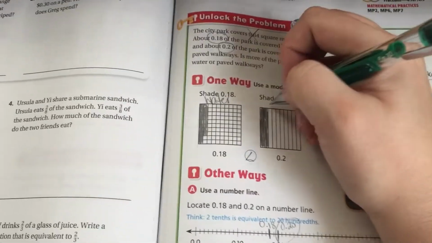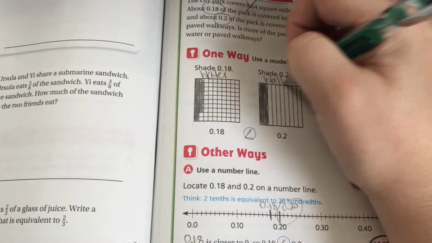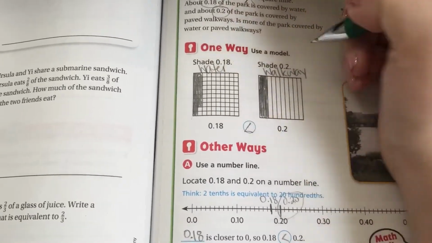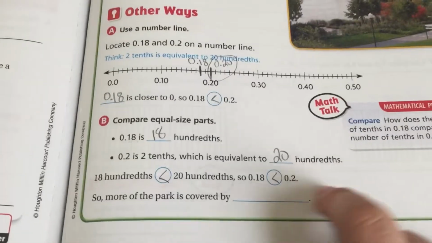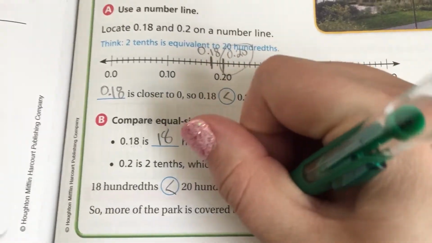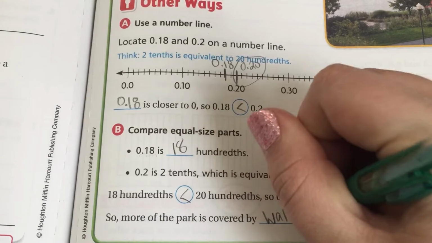And the 0.2 was the walkway. So more of the park is covered in walkway because this one's bigger. So it says more of the park is covered by walkway. All right, turn the page.